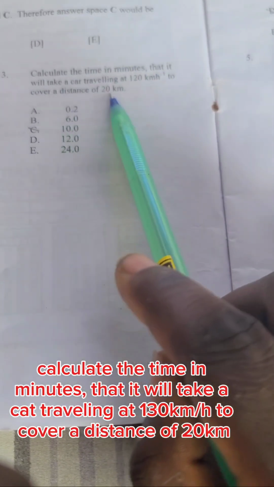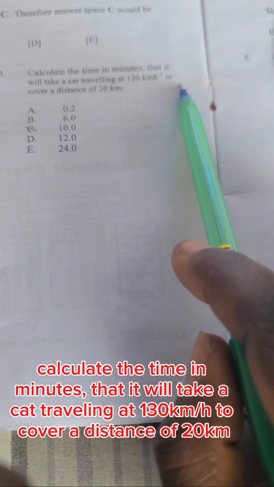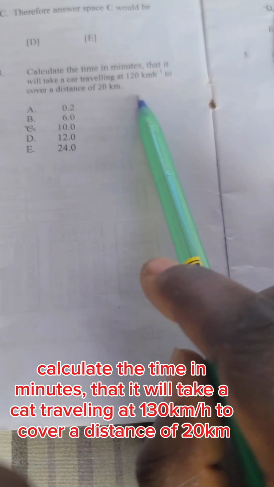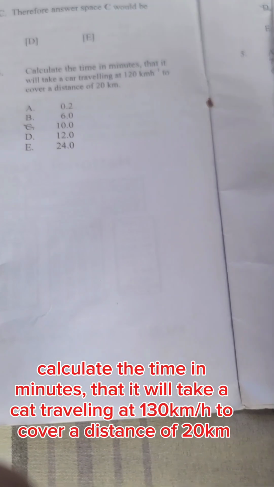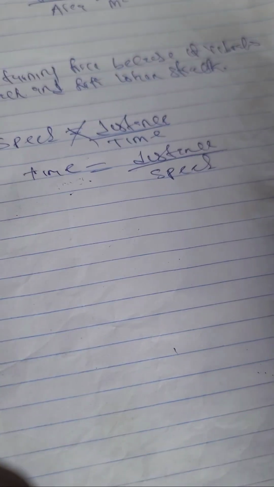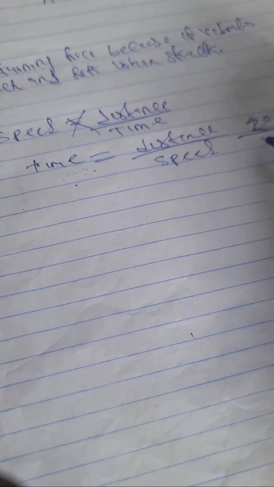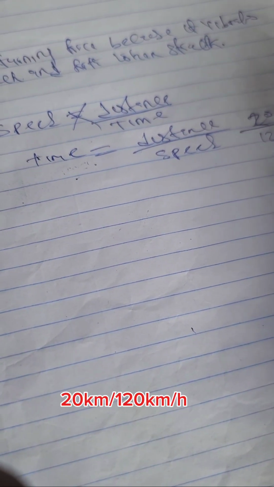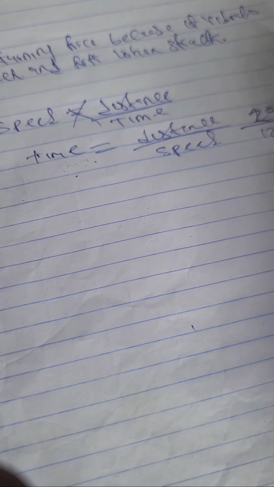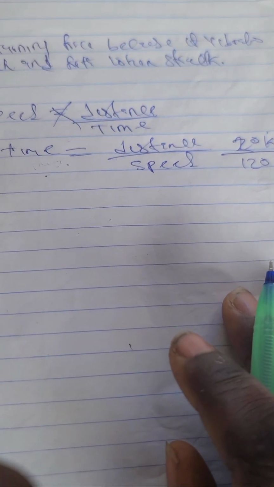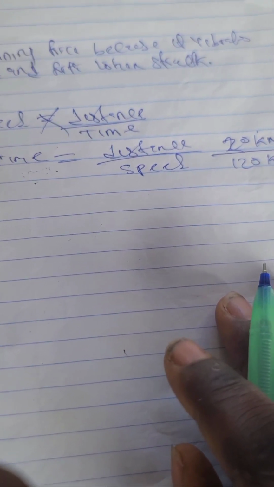Our distance is 20 kilometers, and our speed is 120 km per hour. So 20 divided by 120.